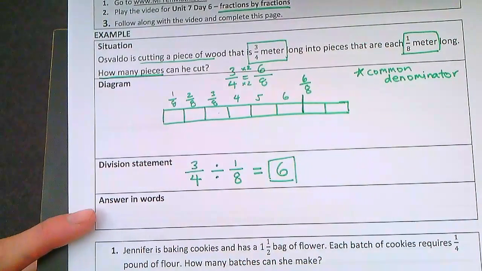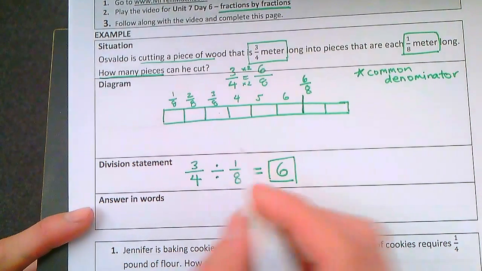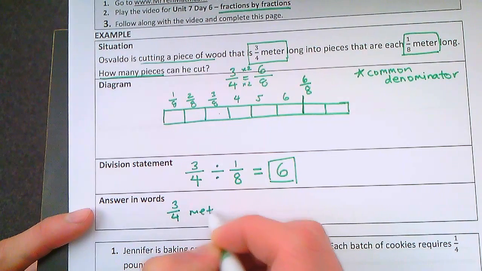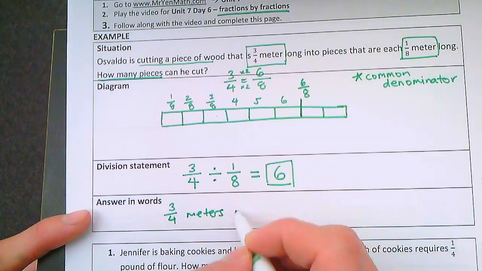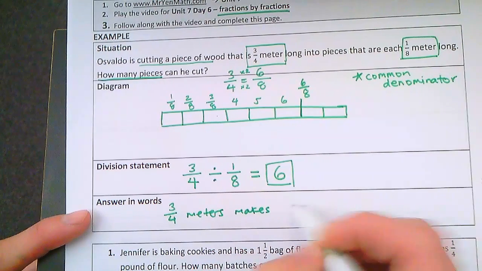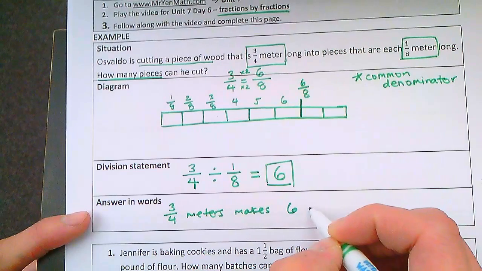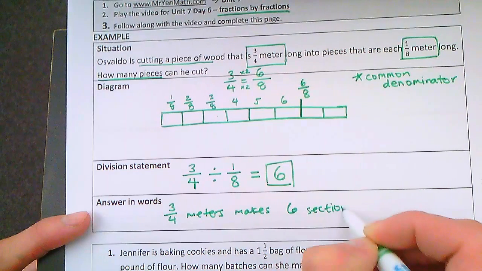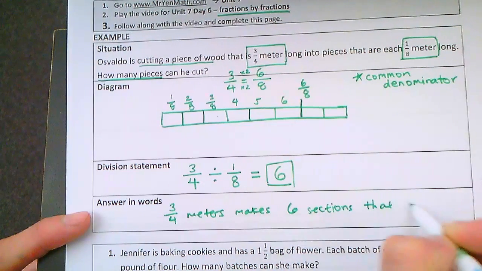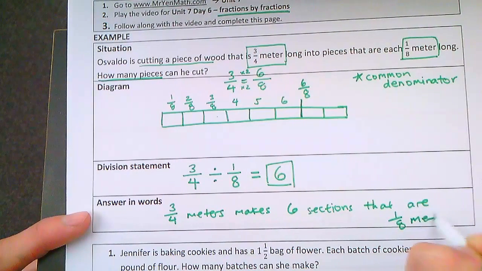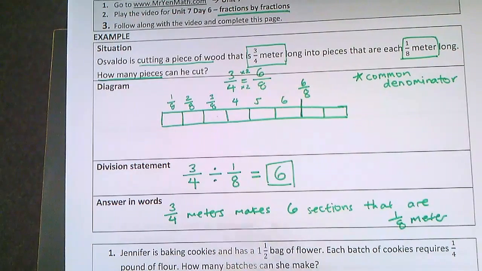And so for my answer in words, I can say 3/4 meters makes 6 sections that are 1/8 meter. So 3/4 meters makes 6 sections that are 1/8 meter.